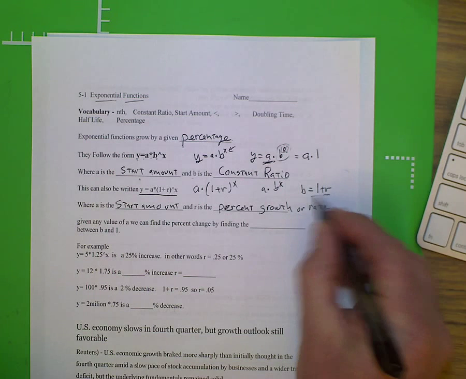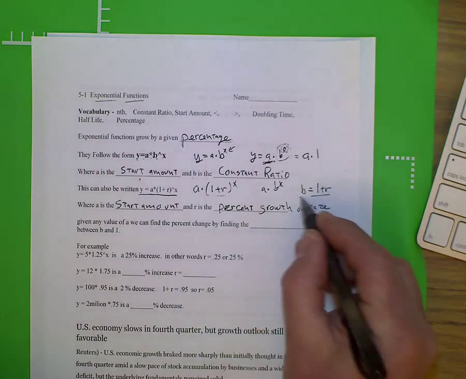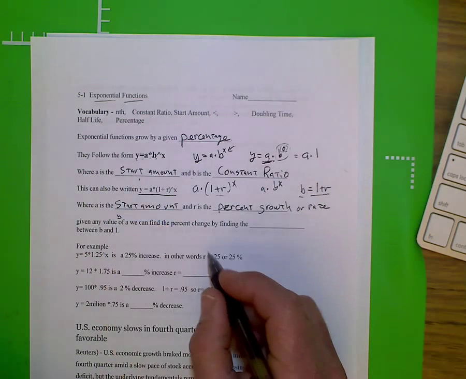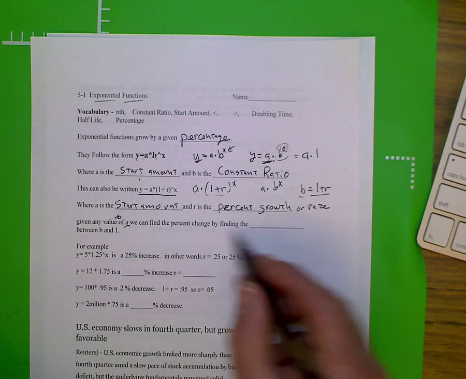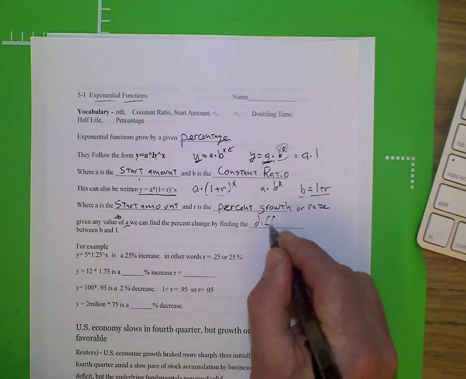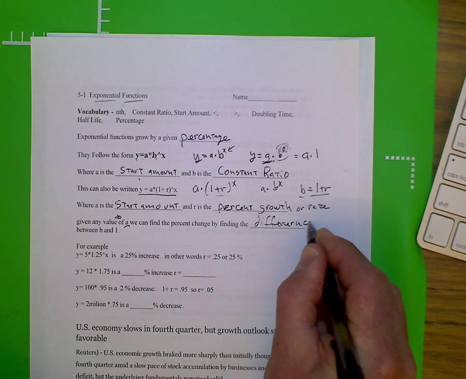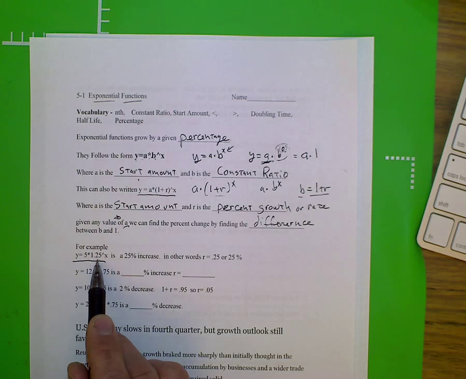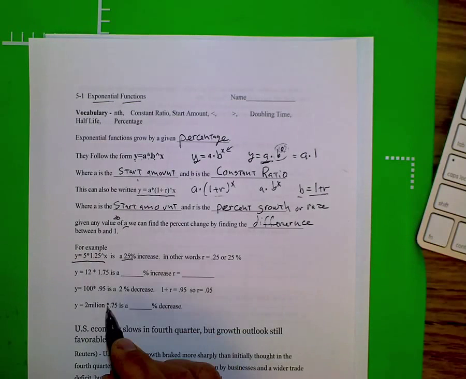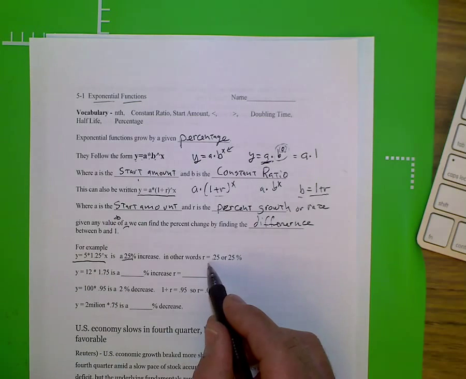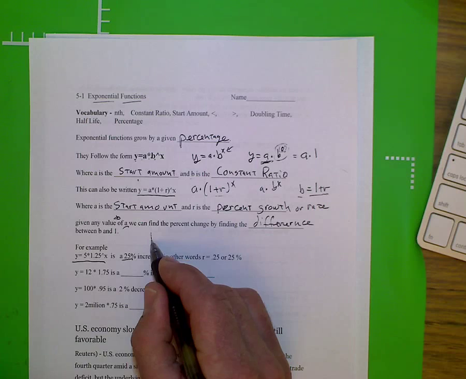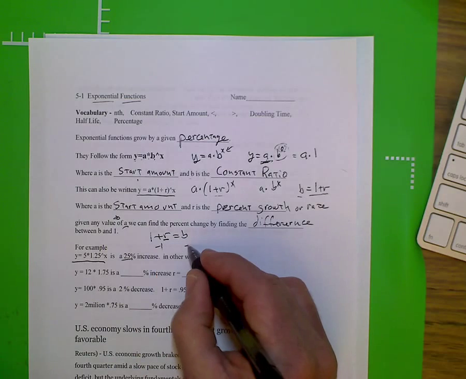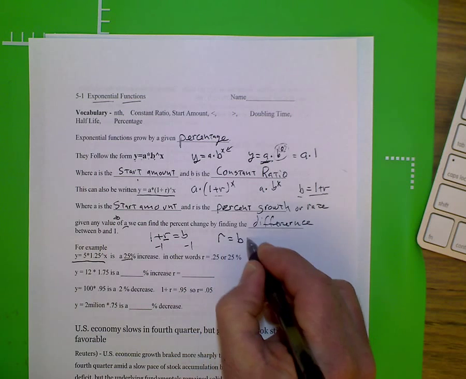Now, let's talk about, just in general, how we use these numbers, b and r. Given any value of b, we can find the percent change by finding the difference between b and 1. So let's go down here and look at some examples. So let's say we have this example here. y equals 5 times 1.25 to the x. This represents a 25% increase, right? Because if you think about it, 1 plus r equals b. So if I'm trying to find that percent change, or that r, I'm just going to subtract 1 from both sides, and I'm going to get r equals b minus 1.